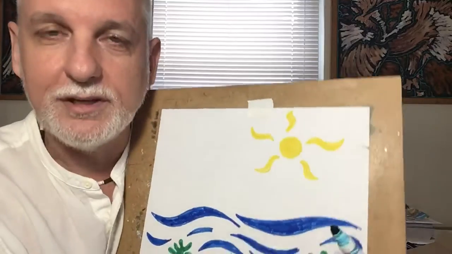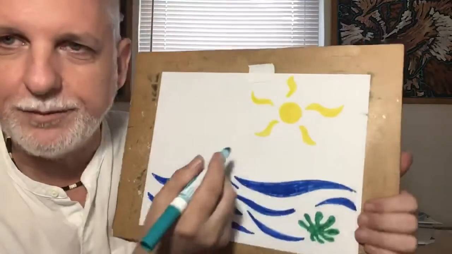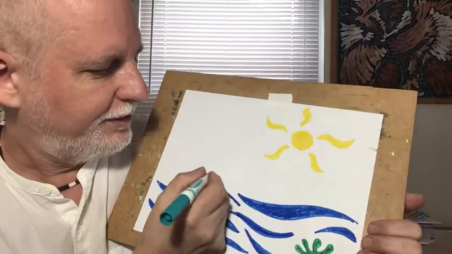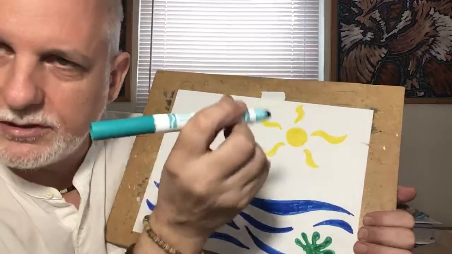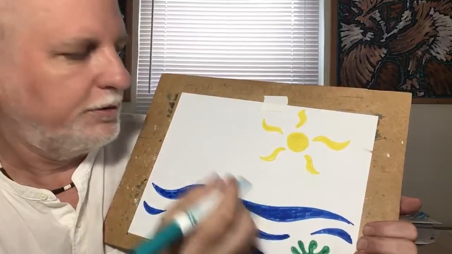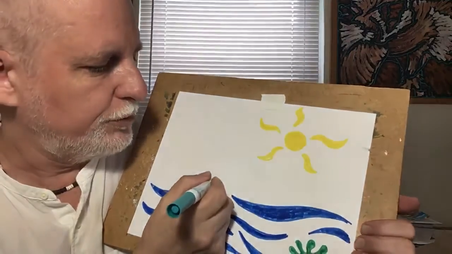And that's okay because it's a playful picture. It doesn't have to be realistic. And we can use the color for the boat. So I'm gonna use this turquoise color. Yep, turquoise. It's kind of a blue-green.